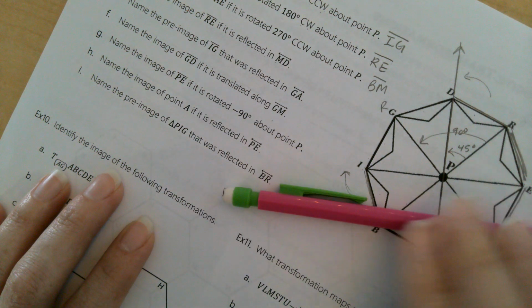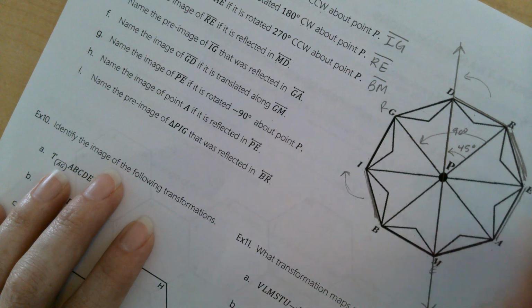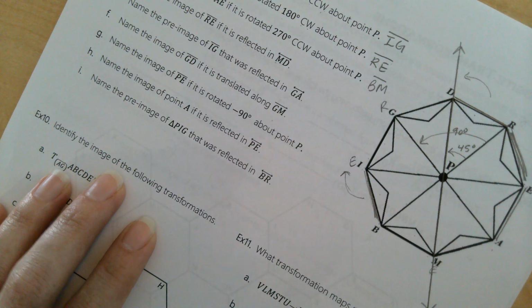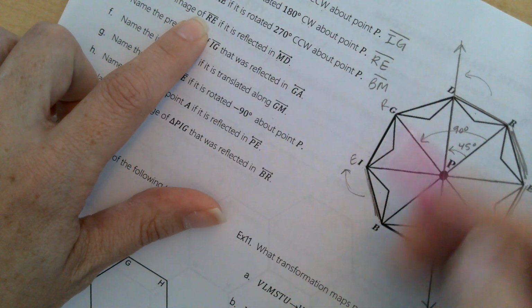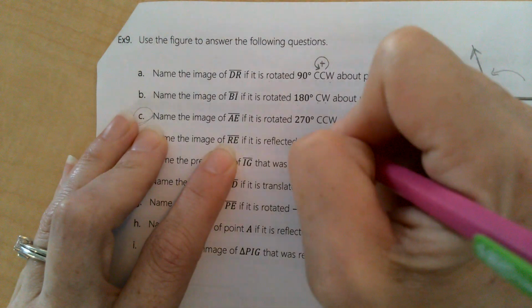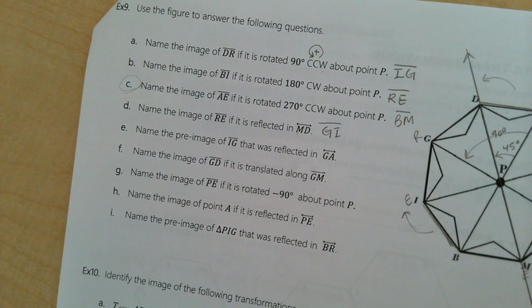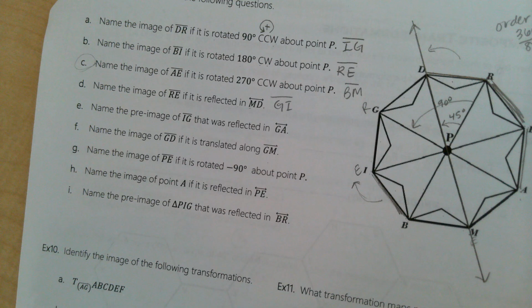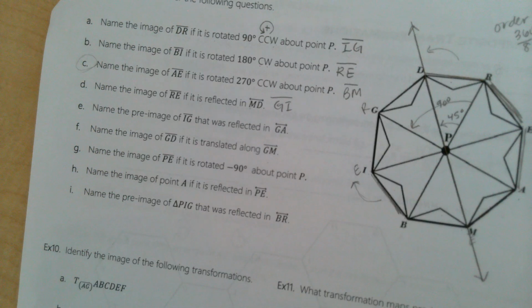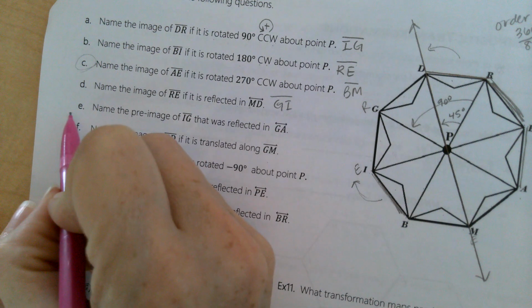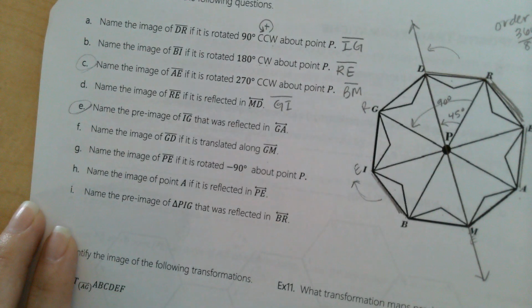What should E reflect to? I. Okay, so this became, and then we just have to put it in the right order. So R is first. Which one of these goes first? G, and then I. I think reflections are a lot easier. Okay, but you've got to remember same distance and perpendicular, right? Same distance and perpendicular. Okay, so go ahead and do E.